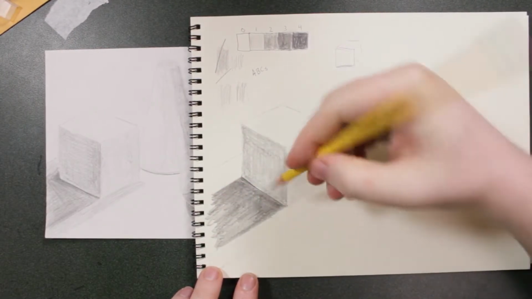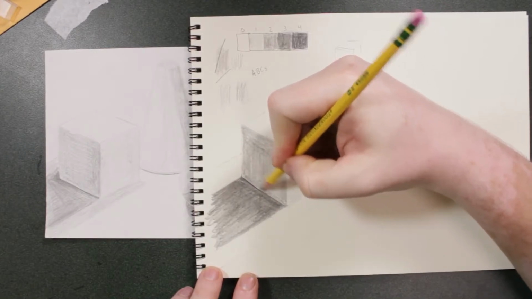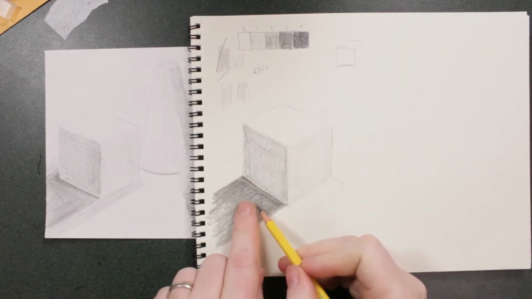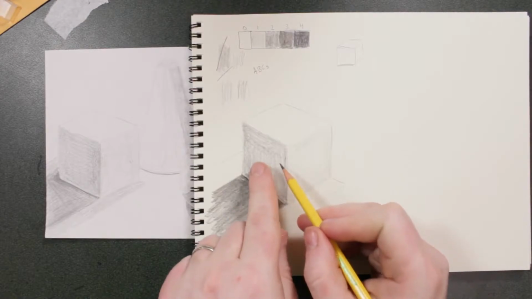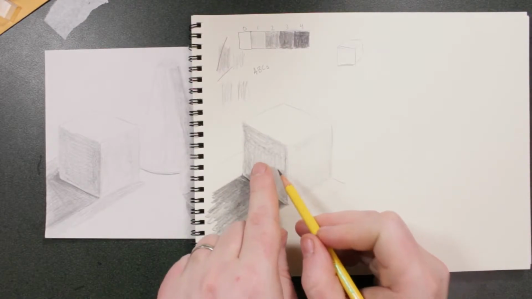Now, if you've applied that pressure adequately, then you should see that the cast shadow is darker than the shadowed side of the cube.